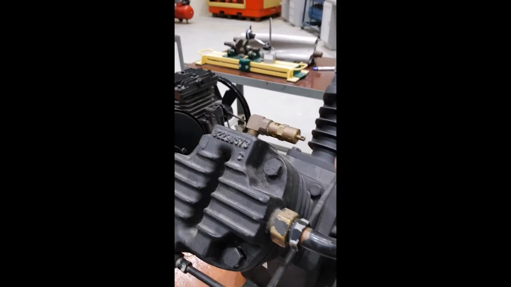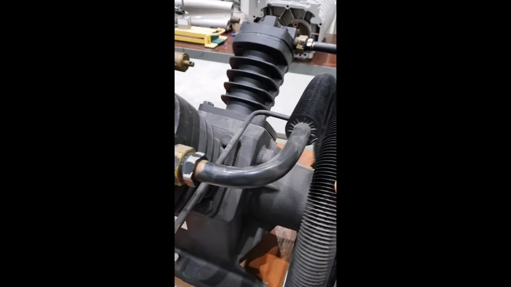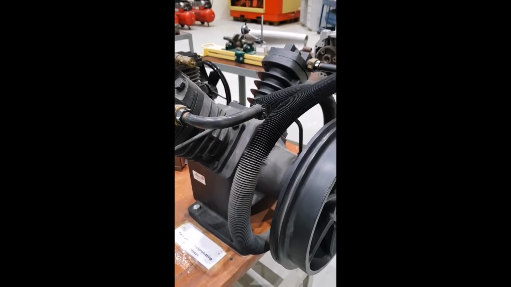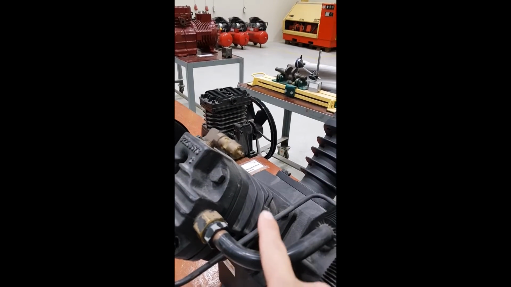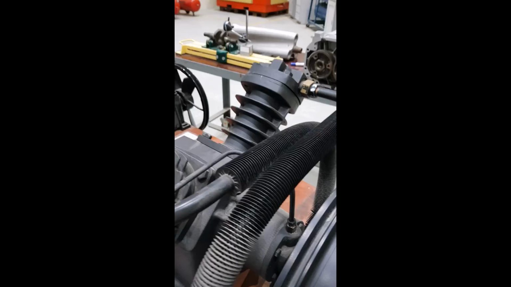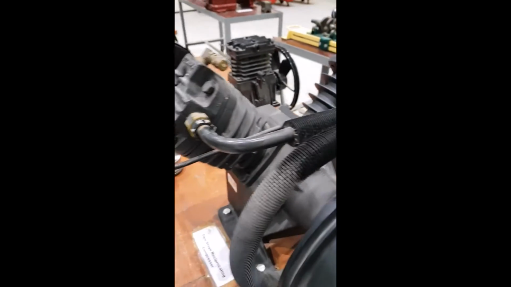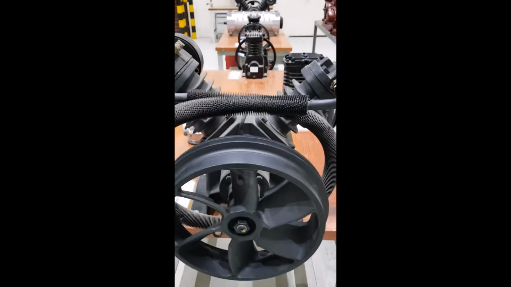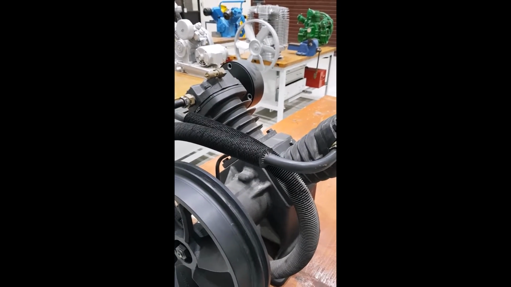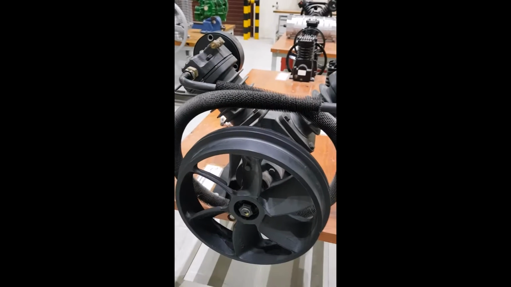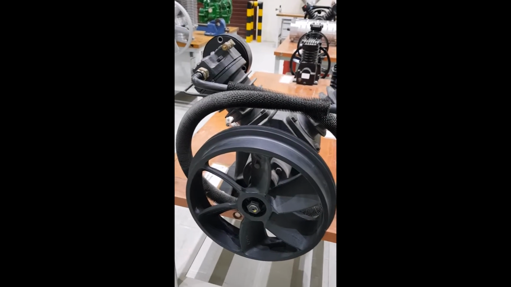In this compressor, we have a safety relief valve, and the type of cooling system is an intercooler. We said the intercooler is the cooling system that comes between the stages, from the first to the second stage. This type of intercooler is fin type. The other components like pistons and the valves and everything are very similar to the compressor that we opened before.